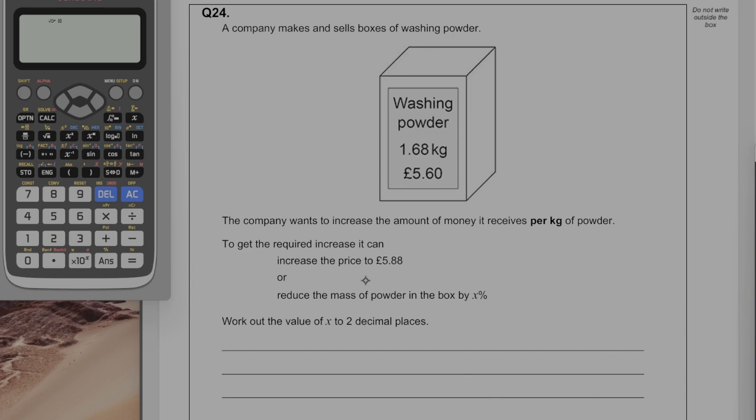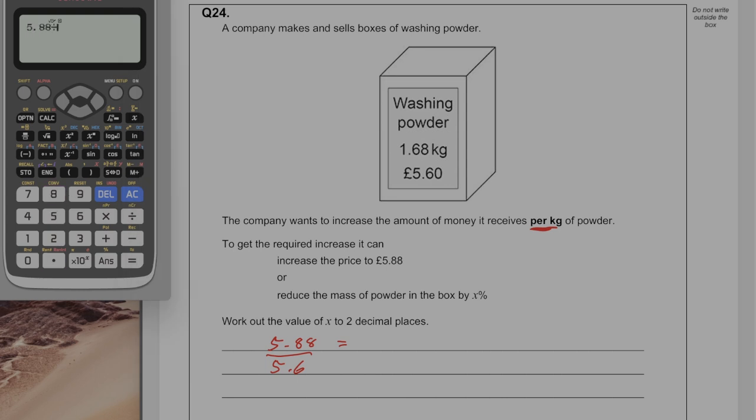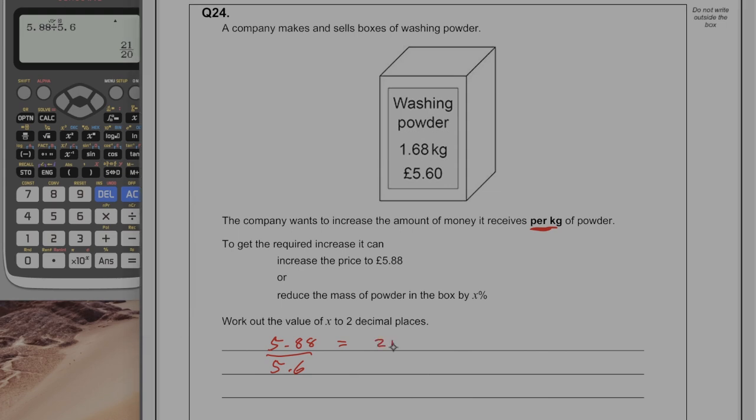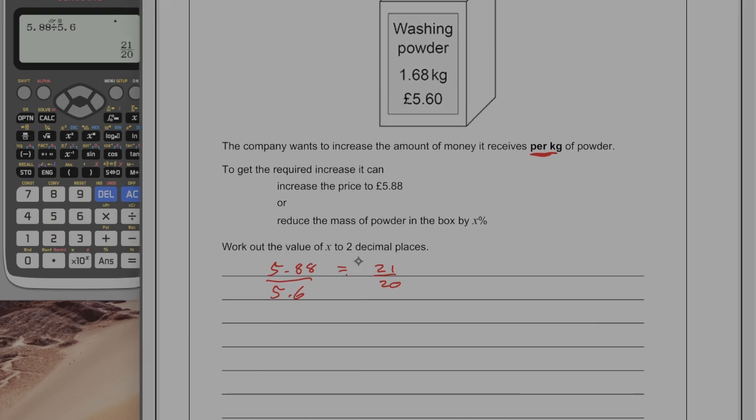Okay, so for this, we're talking about price per kilogram. If we look at the price increase, if we do 5.88 divided by 5.6, that's going to give us a price increase of 21 over 20. As a decimal, that would be 1.05, but we're not really going to use that.